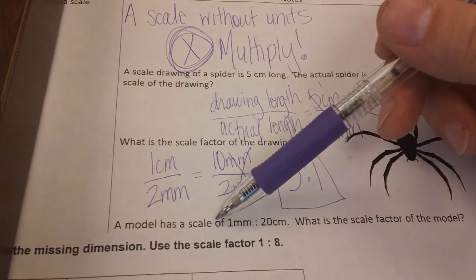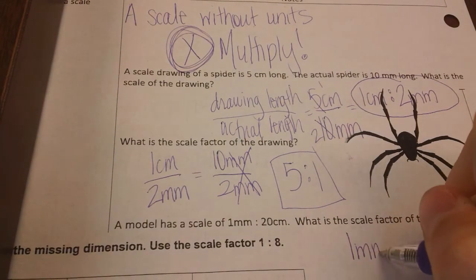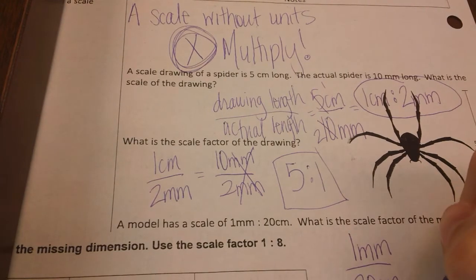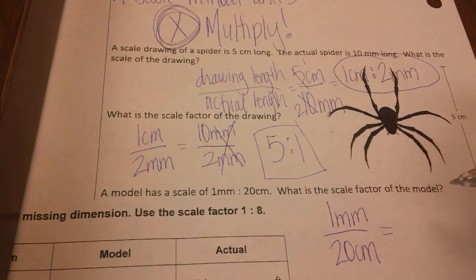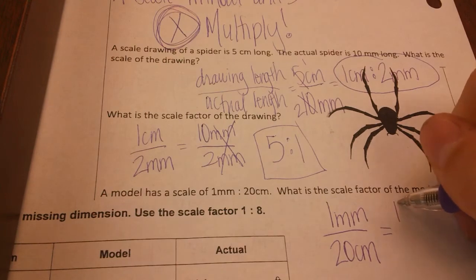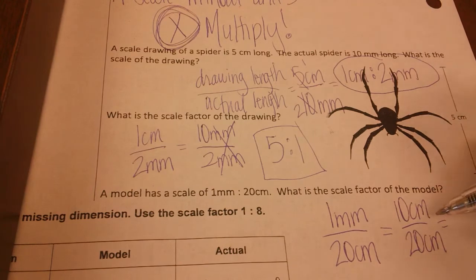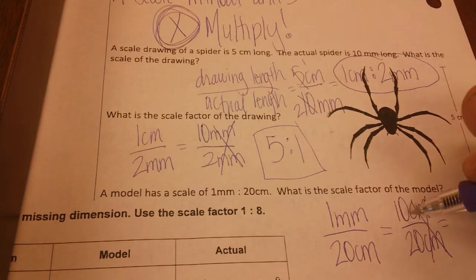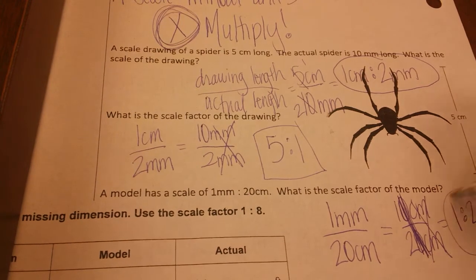A model has a scale of 1 millimeter is 20 centimeters. What is the scale factor of the model? Well, 1 millimeter is 20 centimeters. And to find the scale factor, I need to be able to change these to the same units. So 1 millimeter is actually 10 centimeters. If I divide those out, centimeters cancel, I can divide those both by 10. So my scale factor is 1 to 2 or 1/2.